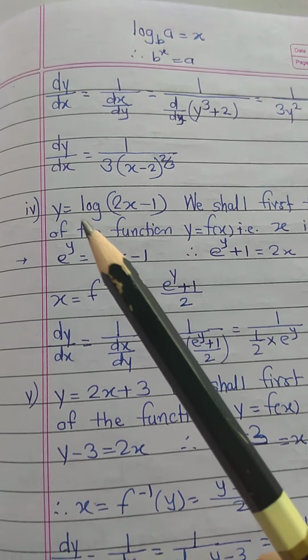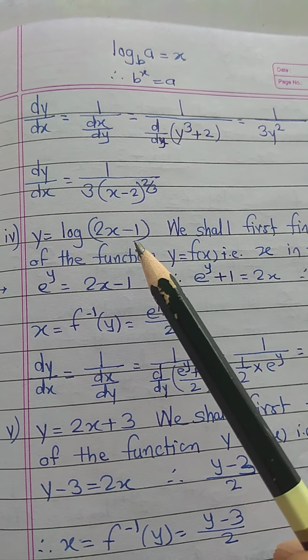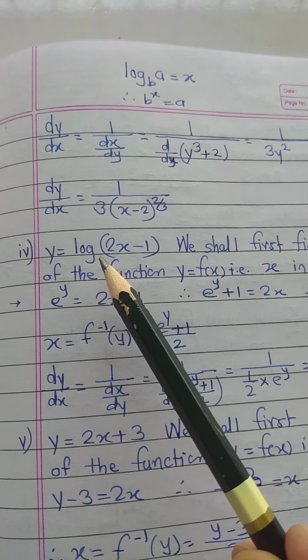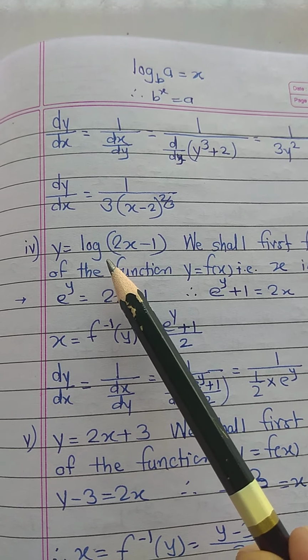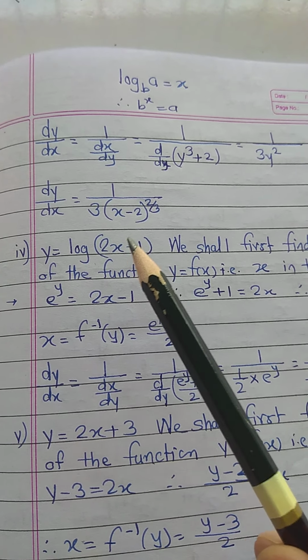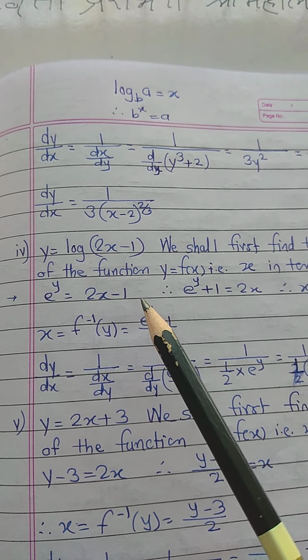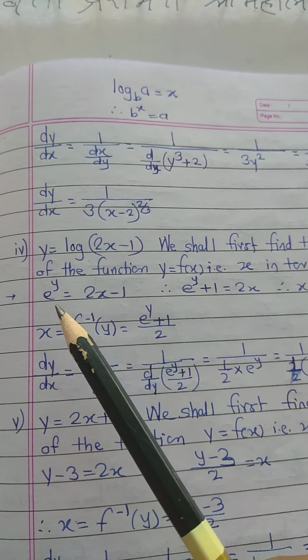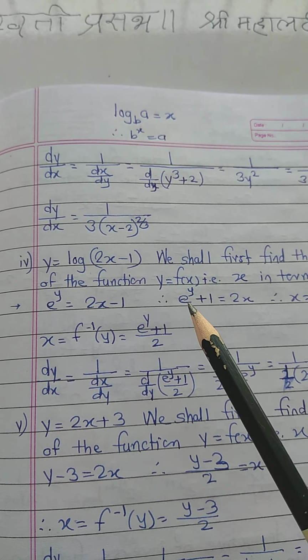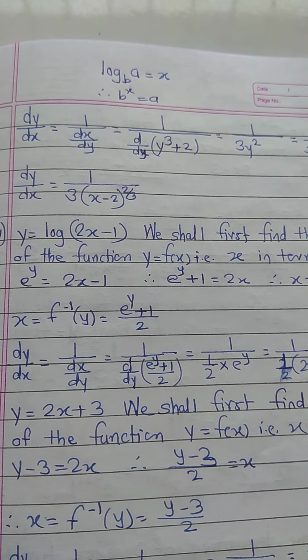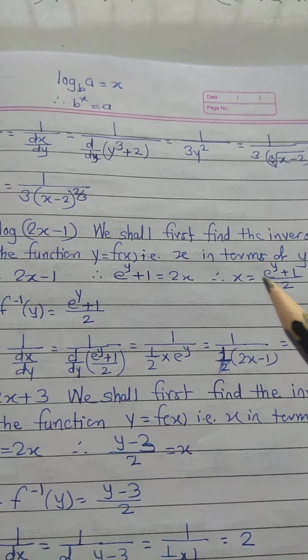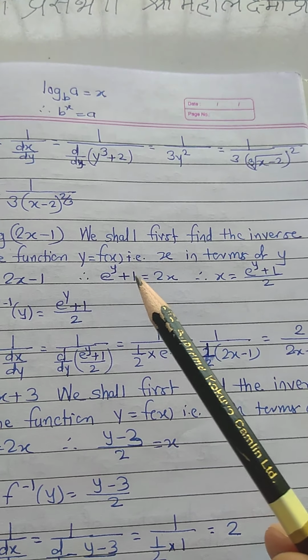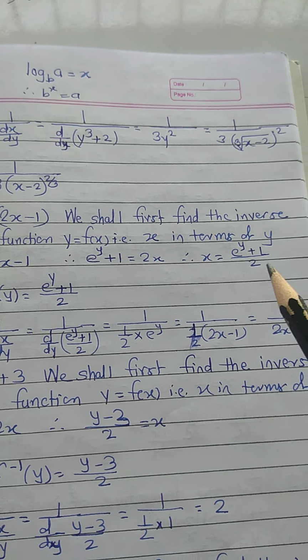If y equal to log of 2x minus 1, what is the base here? Base is e. Then we should write e raised to y equal to 2x minus 1. This minus 1 will come to this side, will become plus 1. So e raised to y plus 1 equal to 2x. X equal to (e raised to y plus 1) upon 2.